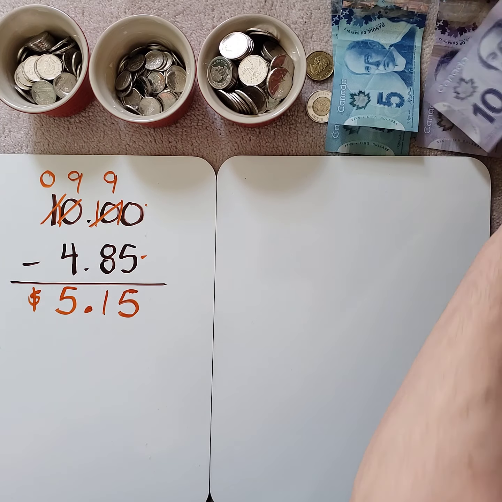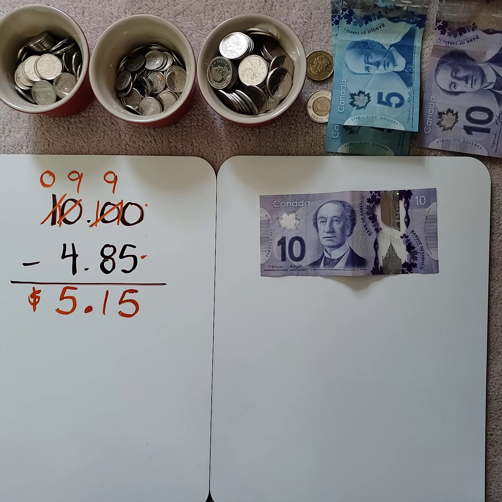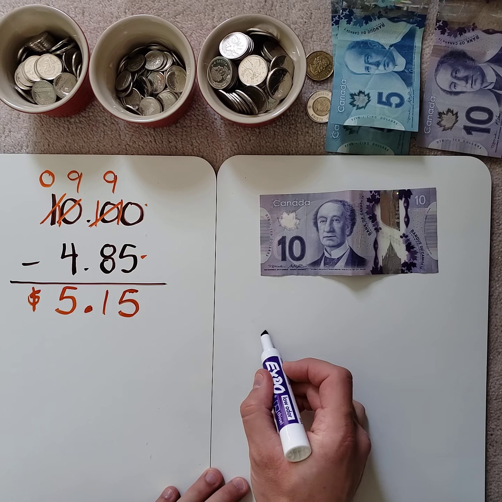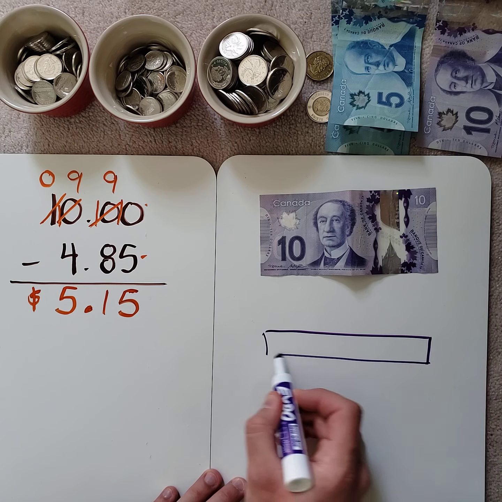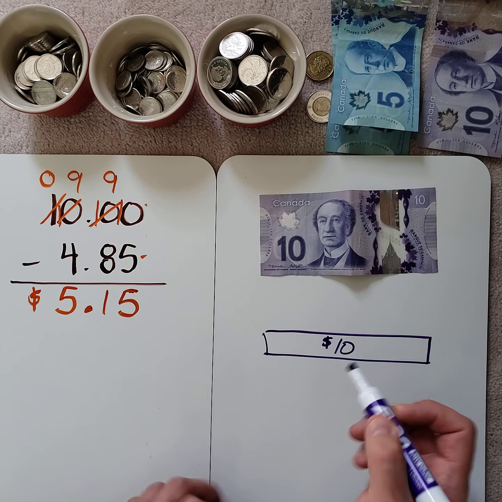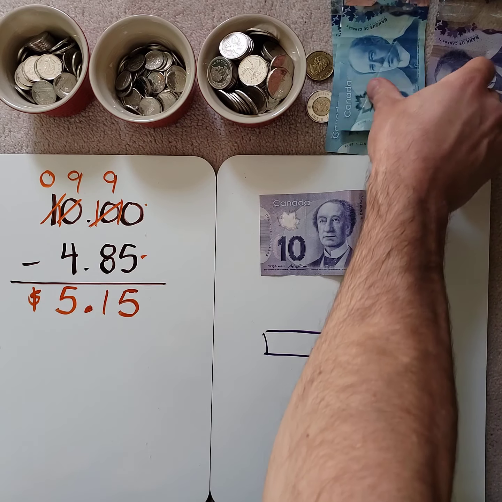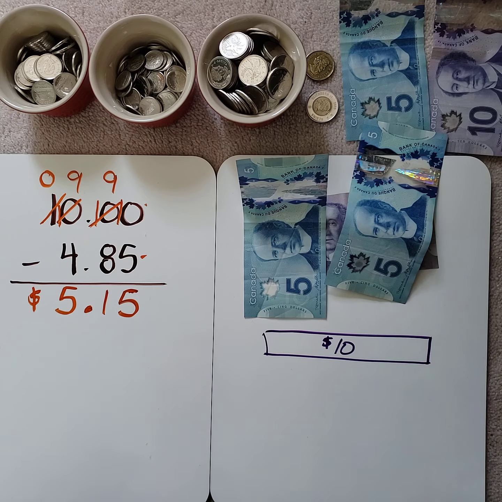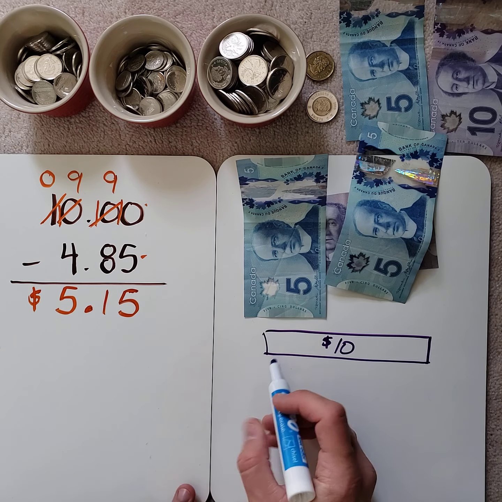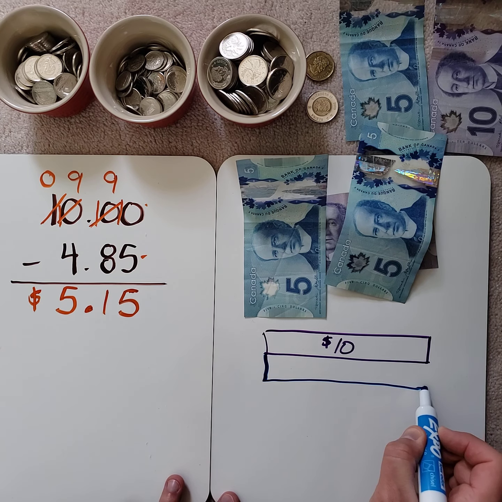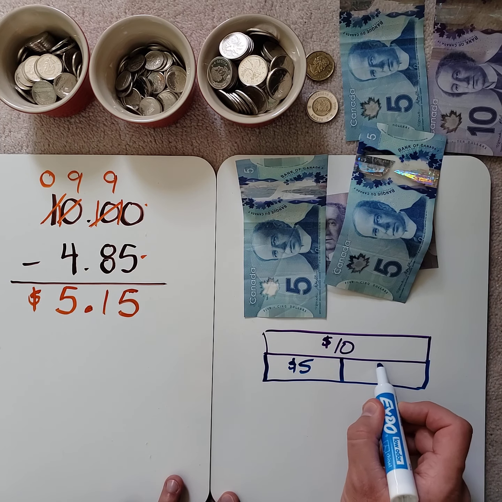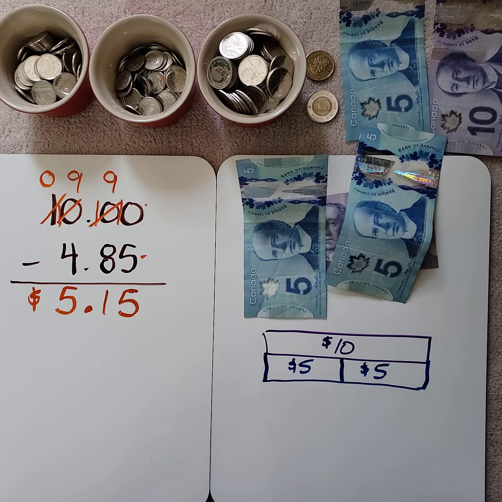So in this case, I'm thinking about my whole is going to be the $10. So there's my $10. And if I was to split that into two equal parts, and we know that $5 plus $5 would give me my $10. So here's my part whole model, okay?